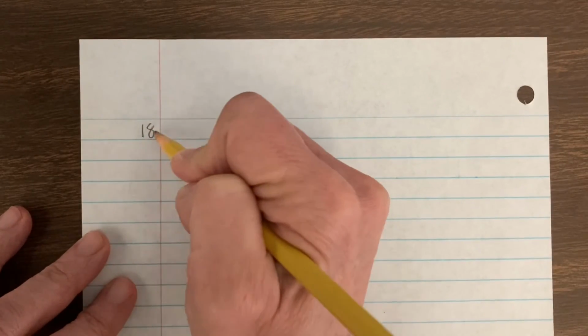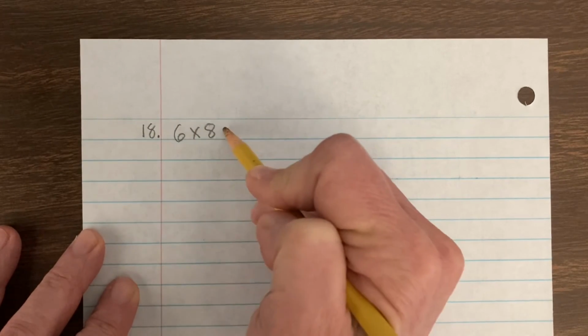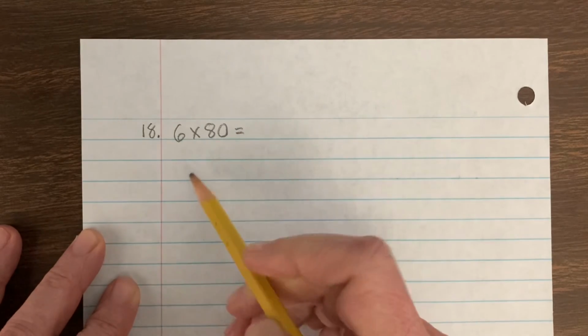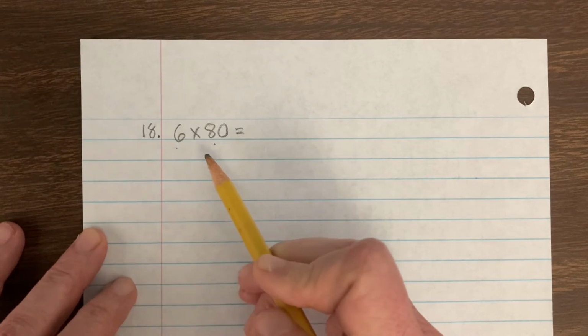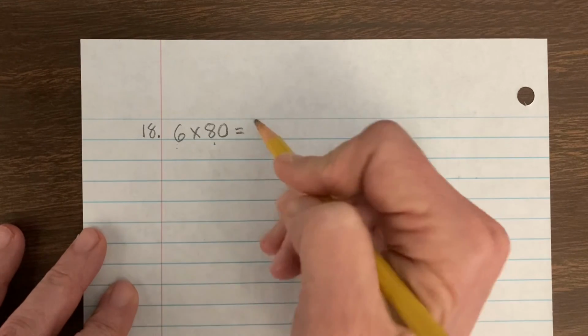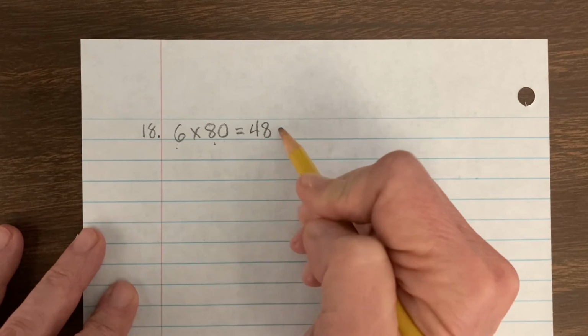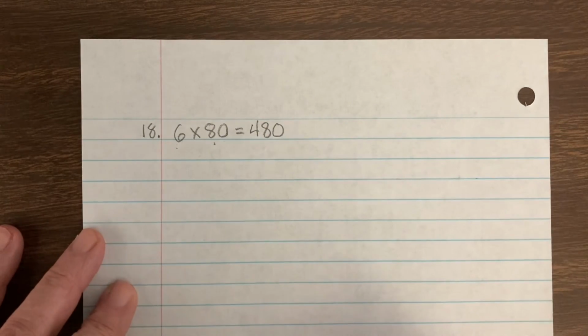Okay, now I'm going to turn my paper over to do number 18 and 19. Okay, so number 18 is 6 times 80. So first we do 6 times 8, and you can use your multiplication table. Some of you have memorized already. 6 times 8 equals 48. And then we have 1 zero, so we'll add the 0 right here. So 6 times 80 is 480.